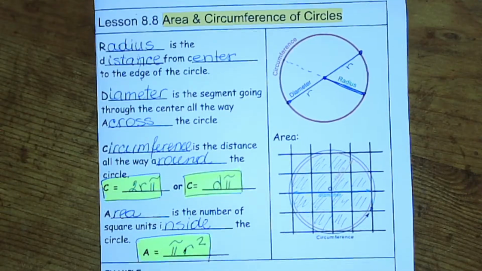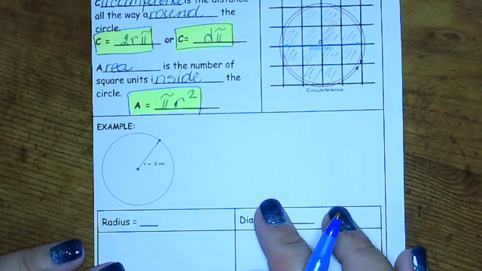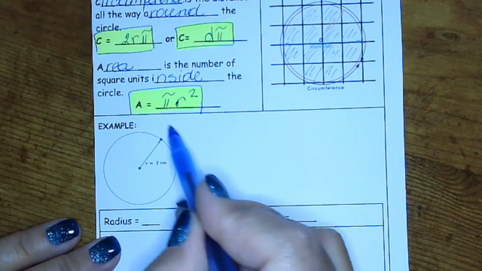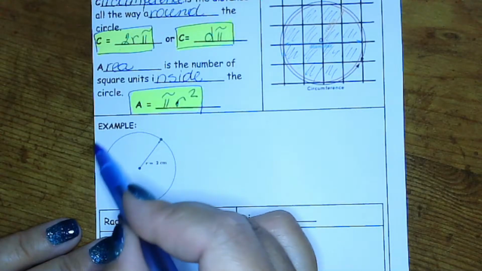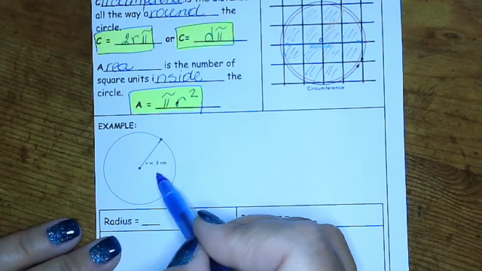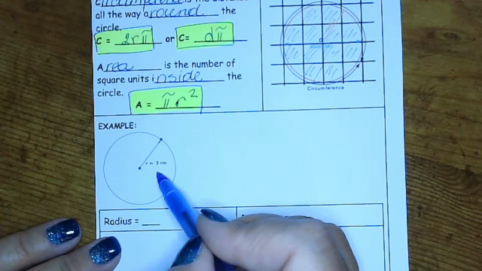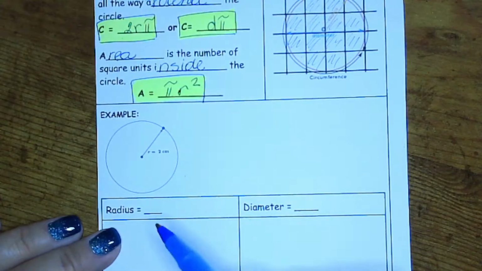So for example, let's put these parts together to see how they work in an example. By analyzing the circle, I have the radius of 2 centimeters. So that's all I know about this circle. Based on this information, I can find the diameter, circumference, and area. So the radius is 2.